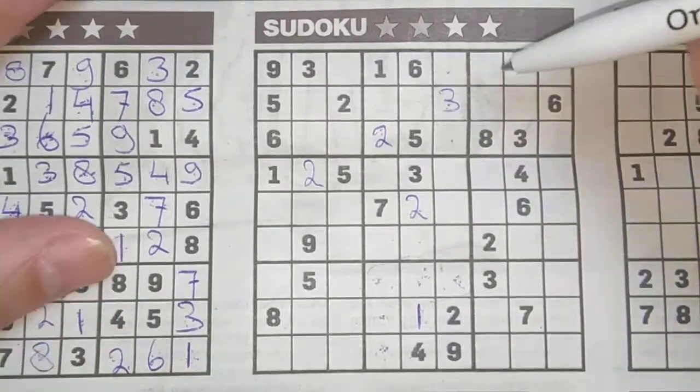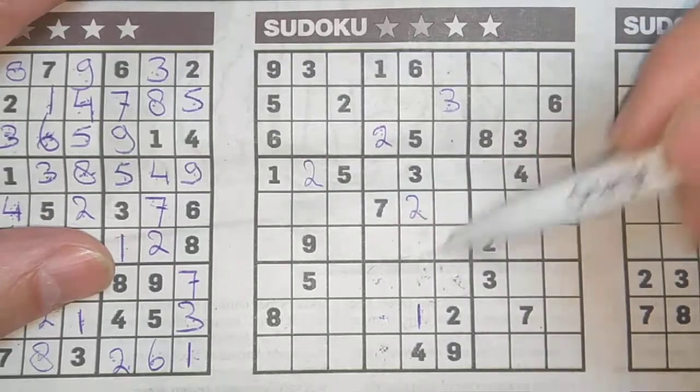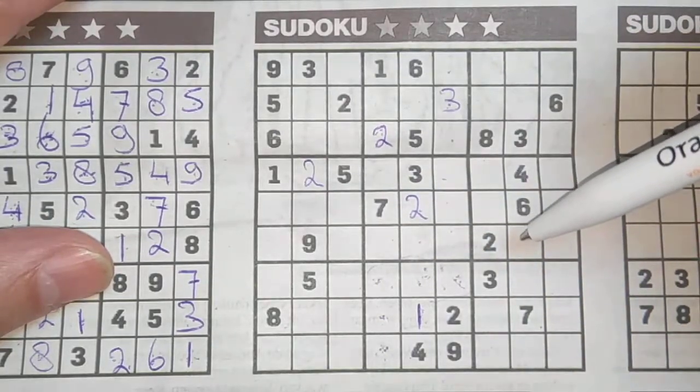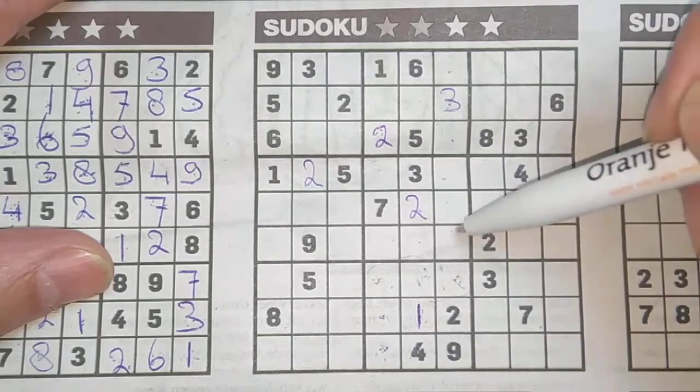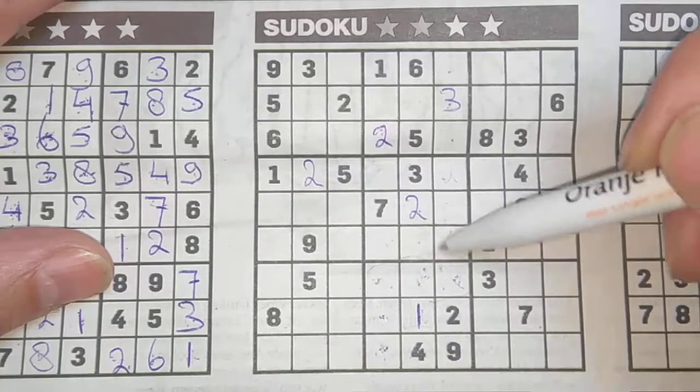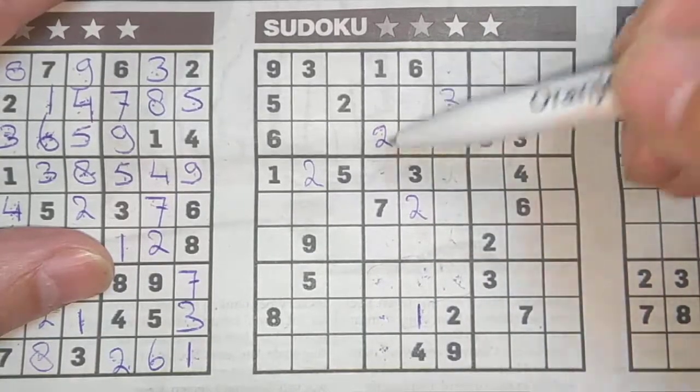Okay. This big square. 1, 2, 3, 4, 5, 6. Six missing numbers. One of the missing numbers is a 9. We have a 9 here, so no 9 in these 3 boxes. There is a 9, so no 9 in these 3 boxes. One box remains for the 9, should be this one.